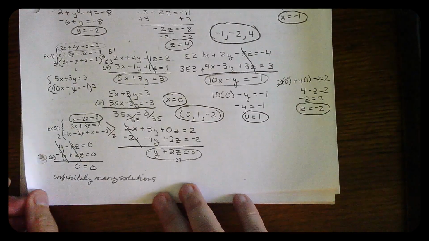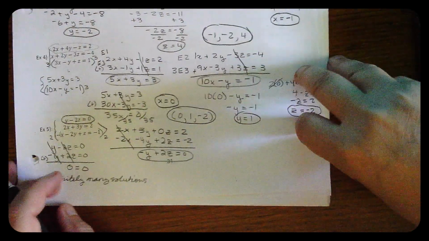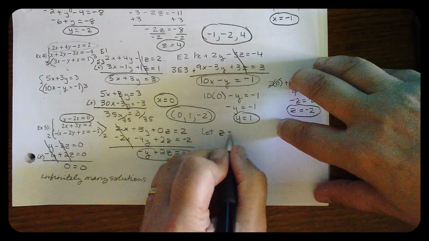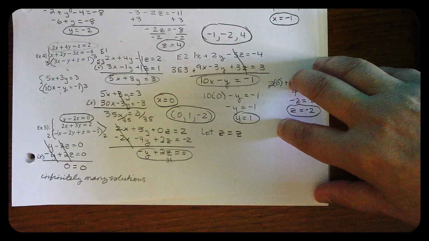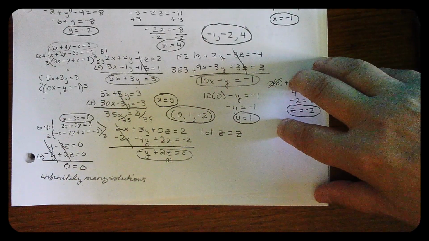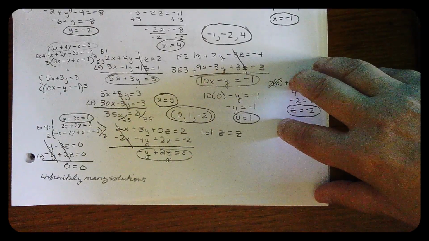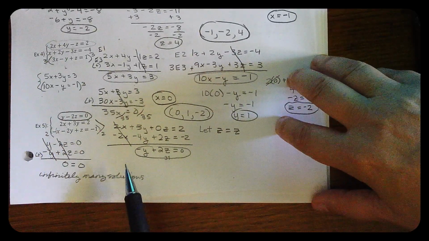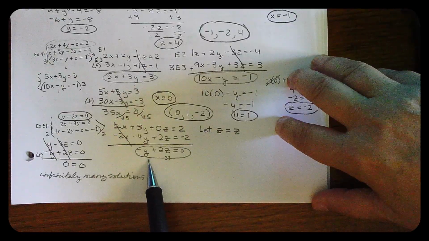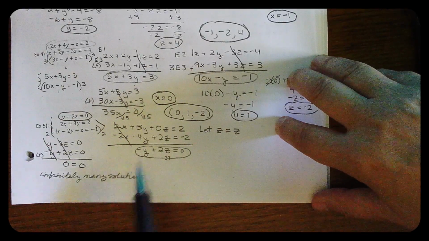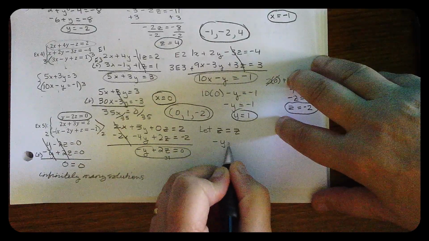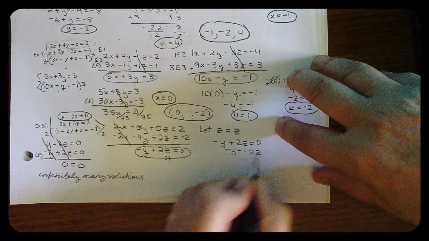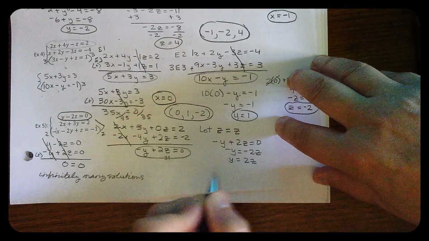Okay? So when this happens in this class, what you're going to do with these three unknowns is you're going to do it this way. You're always going to let z equal z. And then you're going to get y in terms of z and x in terms of z. So you have to look and see where there's a good place where you can get y in terms of z, and there it is. That means you have to solve for y. So I'm going to solve for y here. That's negative y plus 2z equals 0. So that's negative y equals negative 2z. So that's y equals 2z.